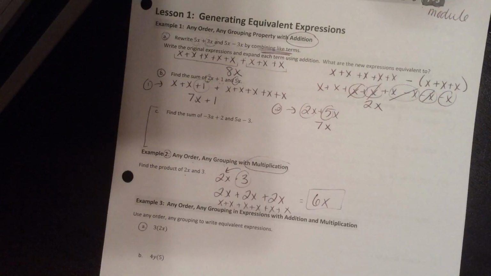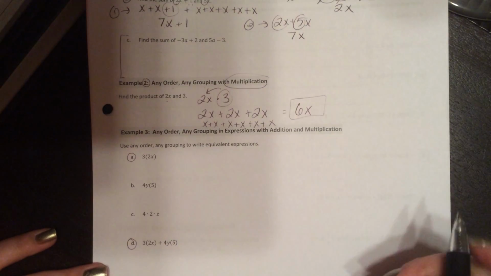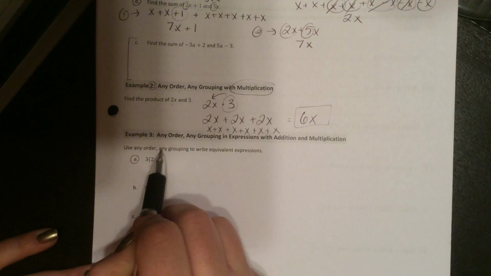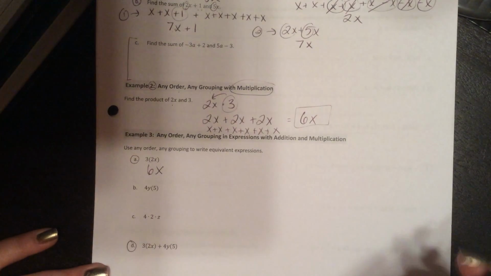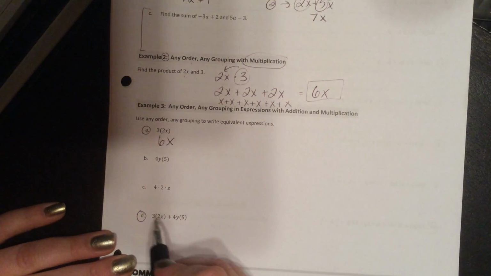So we're going to do a few more of these multiplication ones together. I'm going to kind of skip around, so I'm going to do A and D, that's why they're circled, and then you're going to do B and C afterwards, okay? So A, well, this is actually the same thing that's up here. So just 3 times 2 is 6, and keep my x.